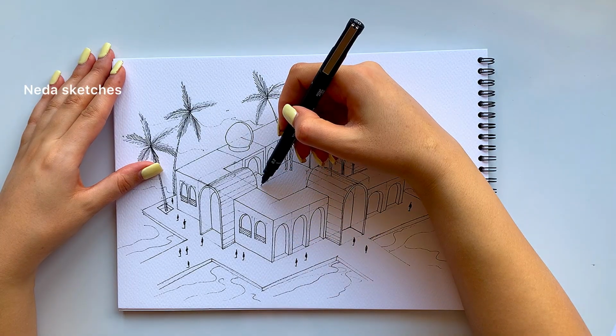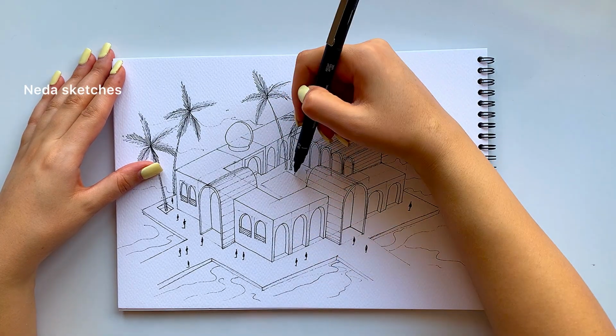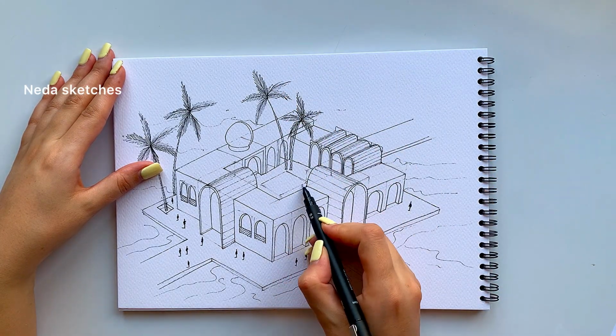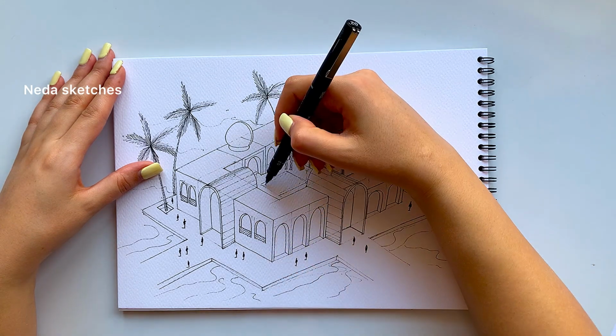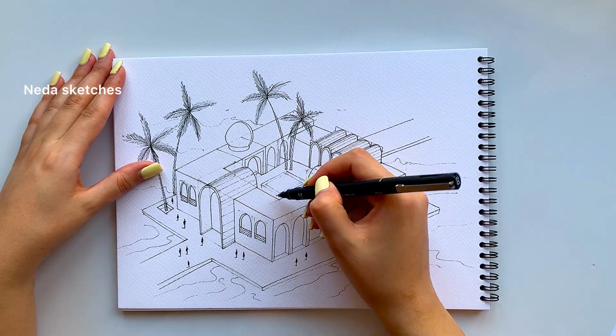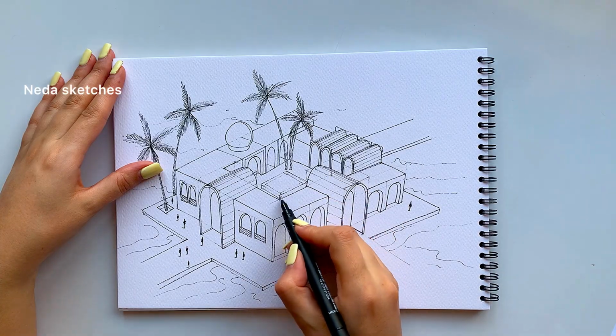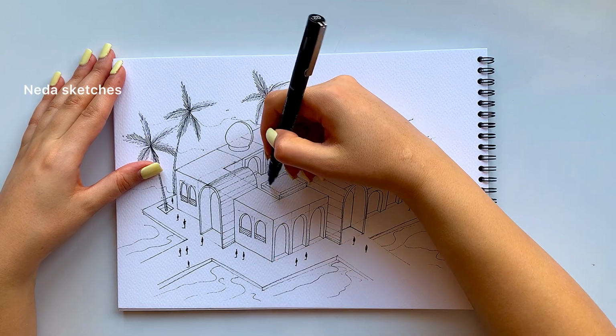Now it's time to draw some details in the interior space, and I decided to draw a pool just in the middle of the space. I draw it in the shape of a square, and after that I add a fountain to the pool.